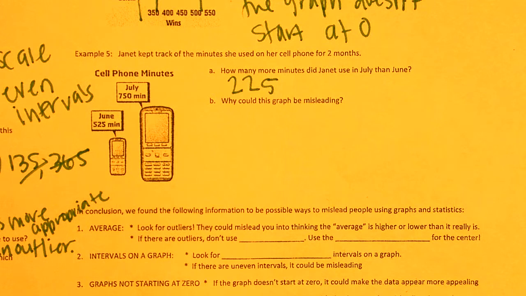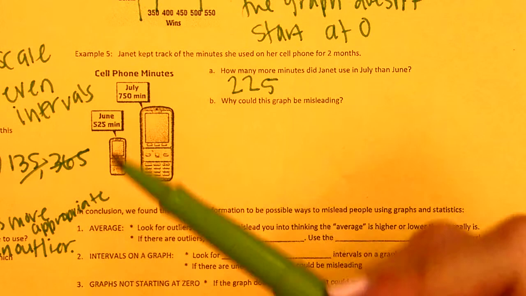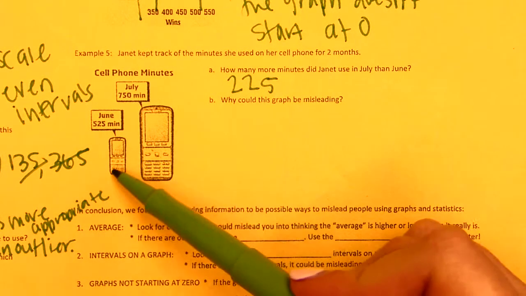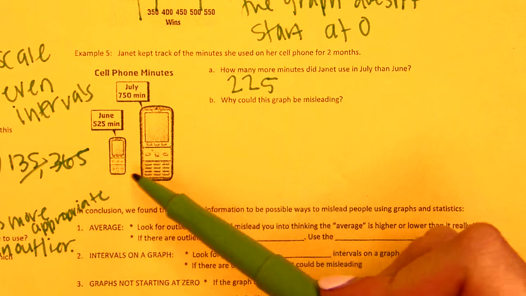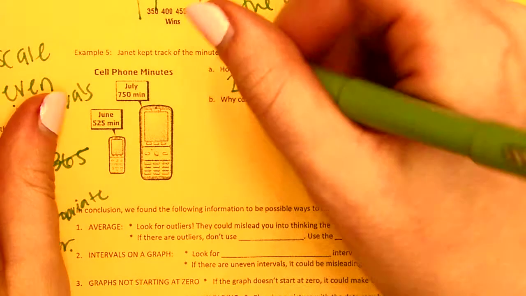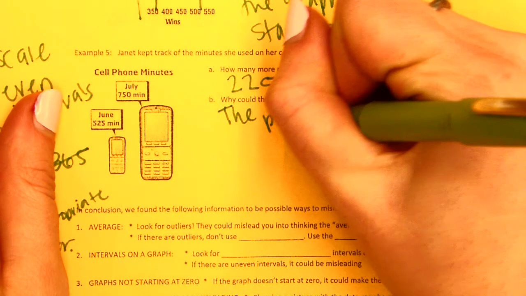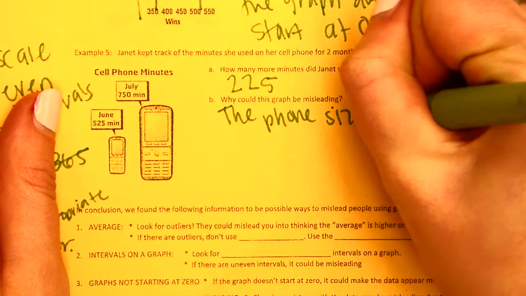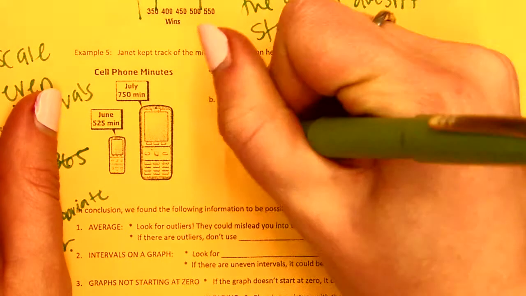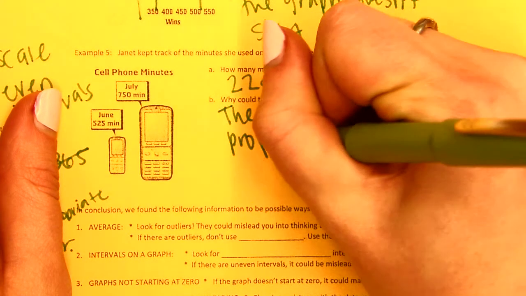Why could this graph be misleading? It's misleading because this looks like it's like 4 times bigger than this, but it's not. It's not even double. So the phone size is not proportional to the number of minutes used.